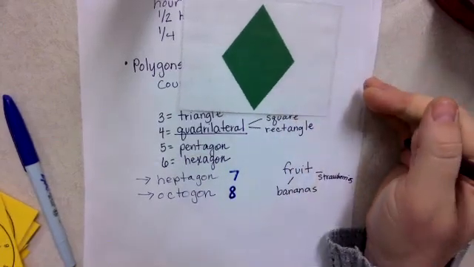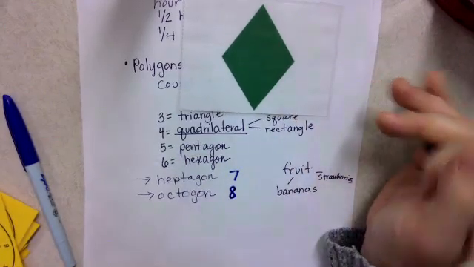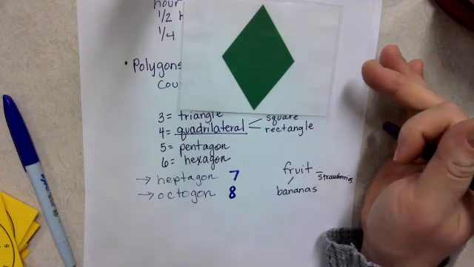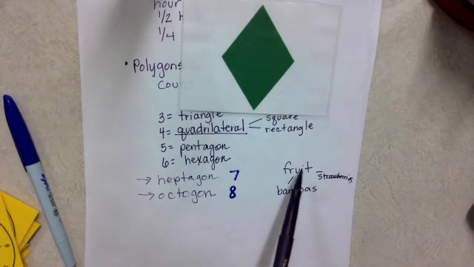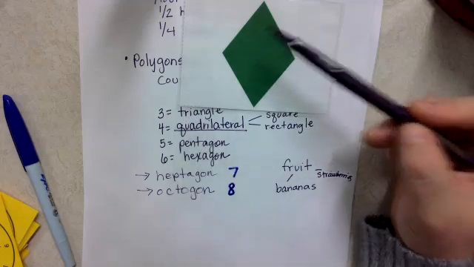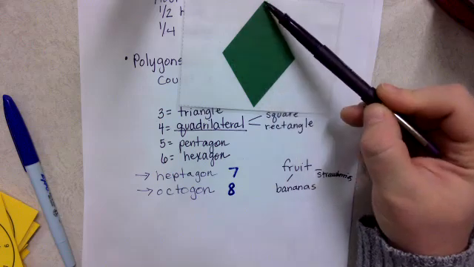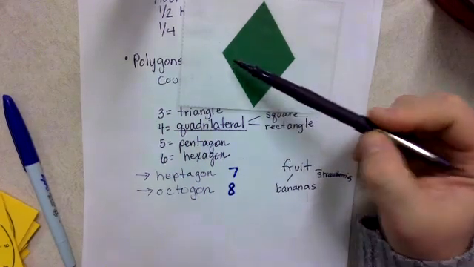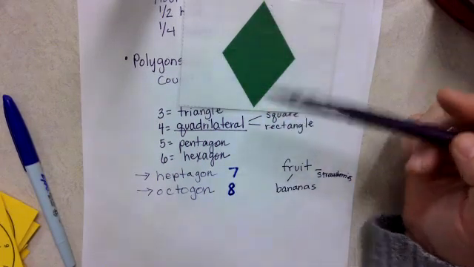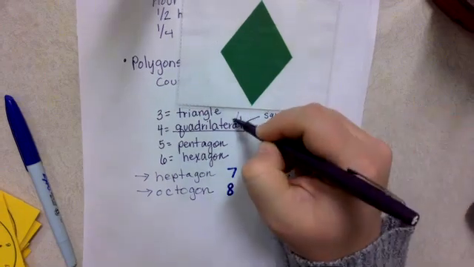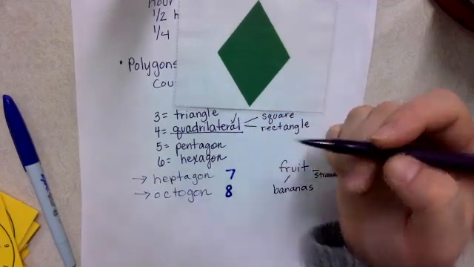They might just see it right away and say kite, or they might say diamond. The mathematical term for this one, the most specific one that would fall under the fruit categories with the type, is a rhombus. But in this case, if we count the sides, there are 1, 2, 3, 4 sides. How many angles are there? 1, 2, 3, 4. So 4 sides and 4 angles. This is a quadrilateral, and that's really where we're going to stick today.